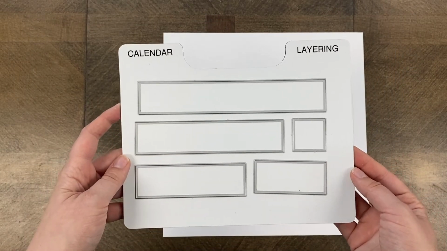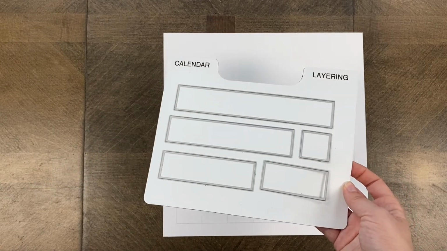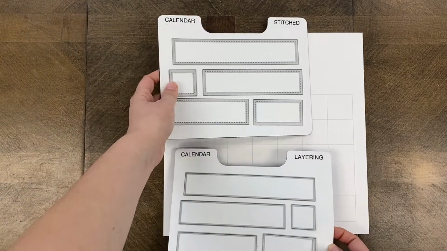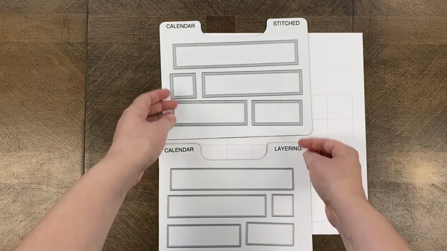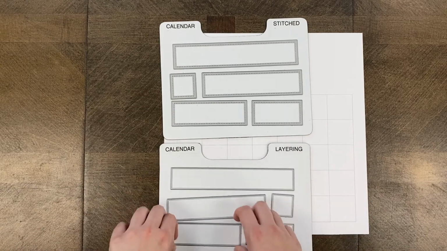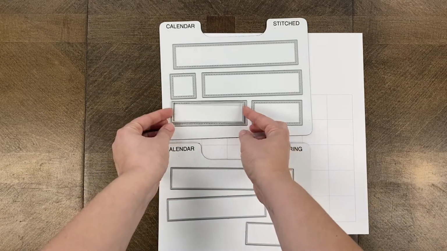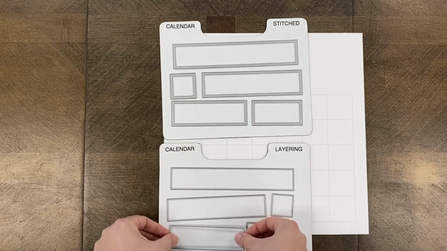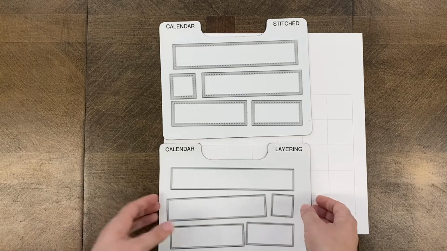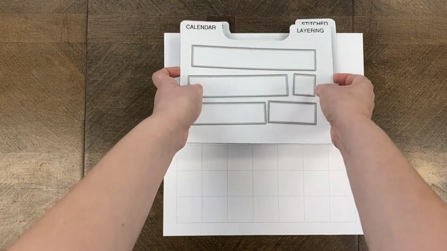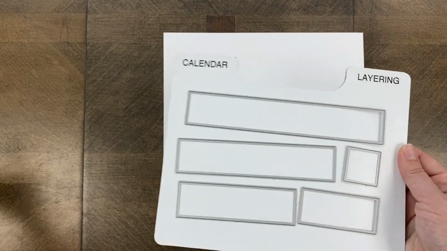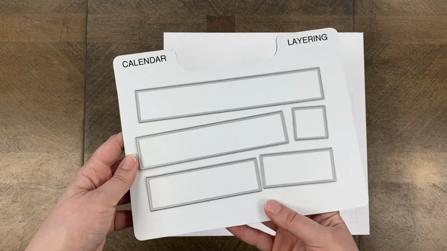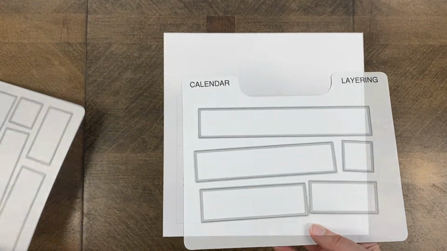And there's also the layering set, so these sizes are a little bit smaller, so that way you can layer your photos on top of the stitch set or the strip set. I know those both probably sound very similar. Anyway, so as you can see here, the layering set is a little bit smaller. So again, it's a great set for fitting your photos on top of the sizes that fit the grid.